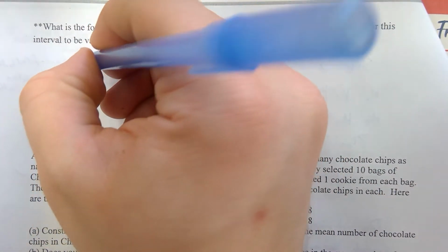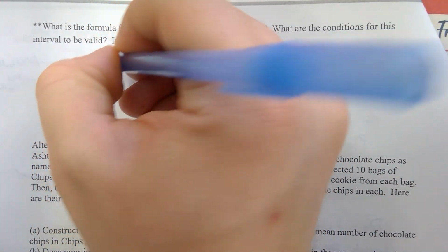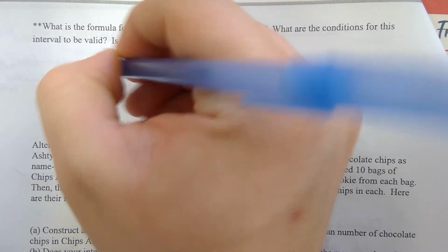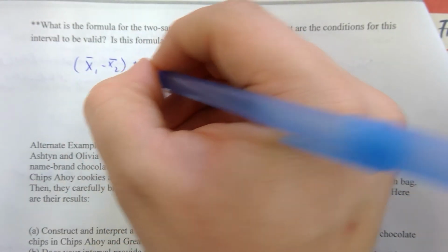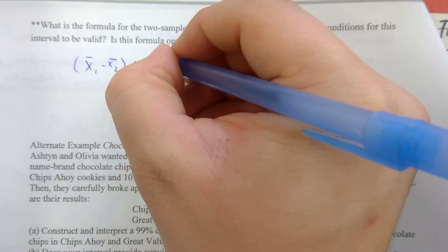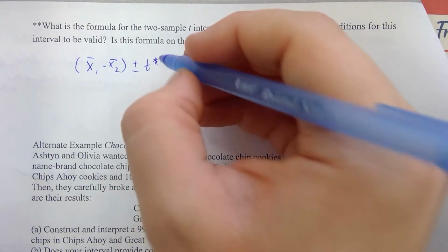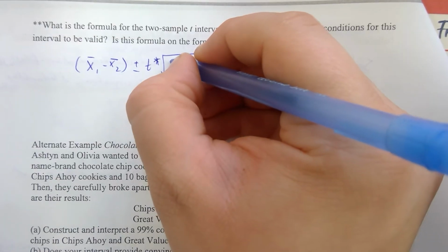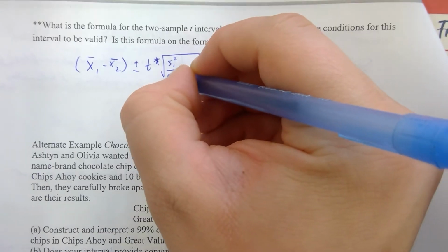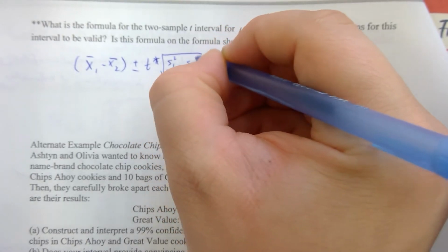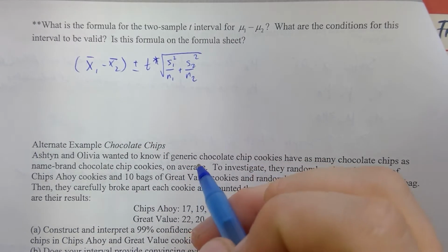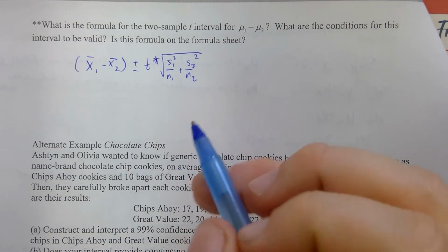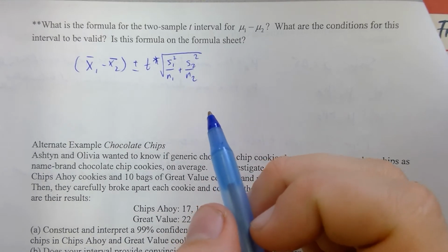We'll start with that. X bar 1 minus X bar 2, there's our statistic, or sample stat, plus or minus t star, there's our critical value. And then here's our standard deviation of the statistic: s1 squared over n1 plus s2 squared over n2. And we saw all these before. Is this on the formula sheet? Like we've said on a lot of these, kind of.